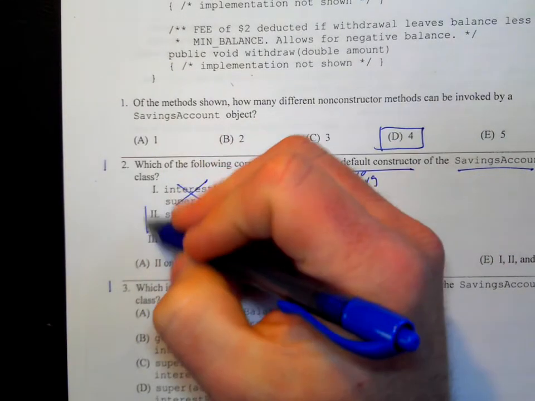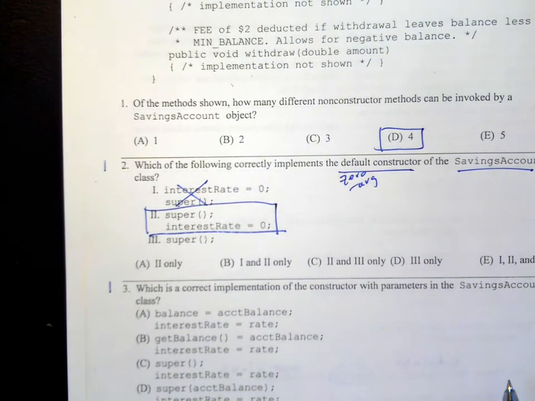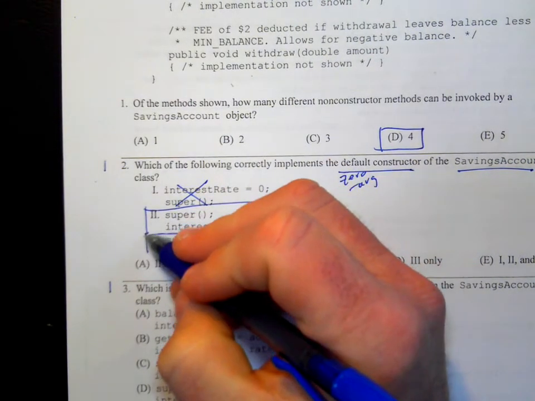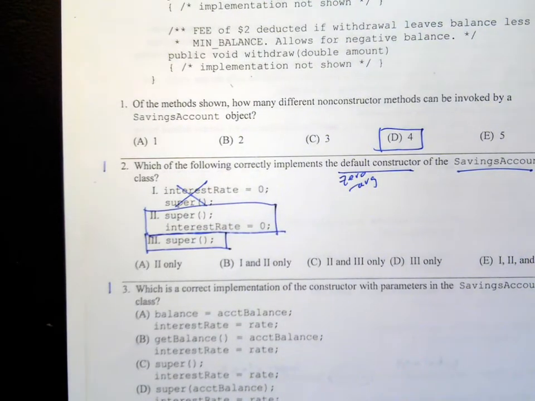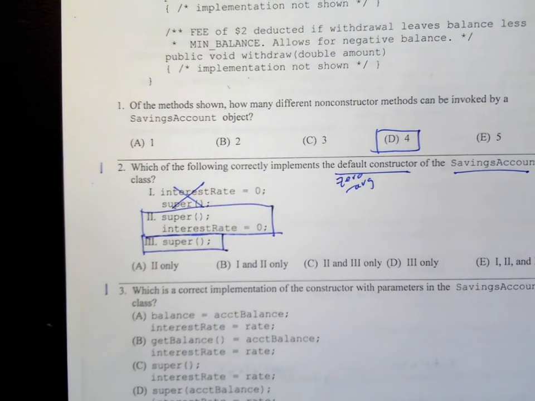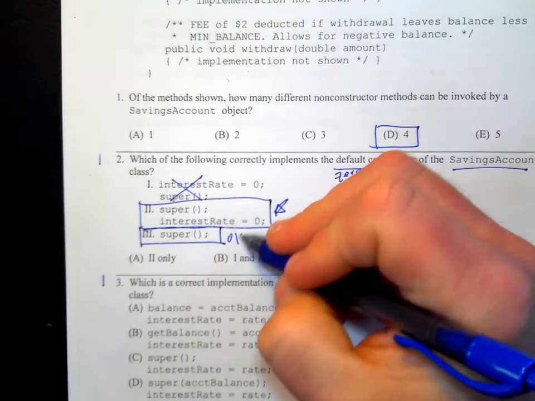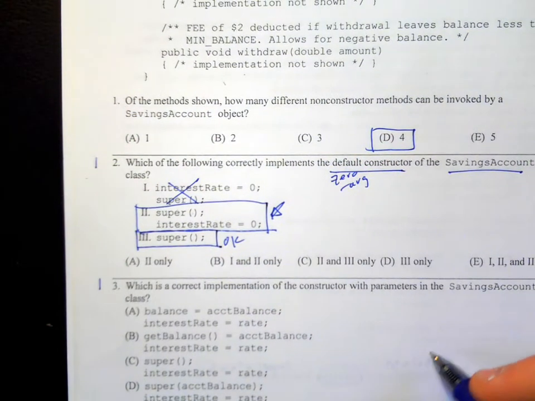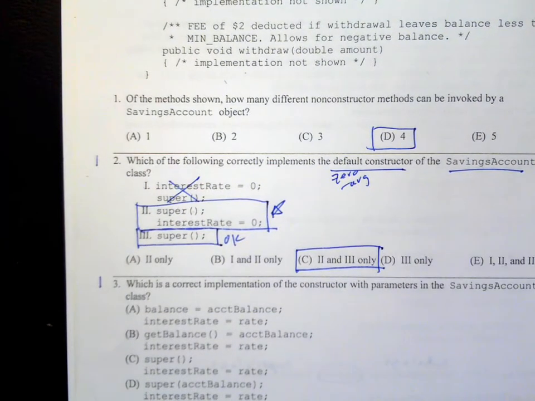So I would say this is your best one, but it is possible to not initialize your private instance variables, and they will be set to 0 automatically. So that one's kind of tricky. So 2 is the best. 3 is okay. So it could be a 2 and 3, not 1 for sure.